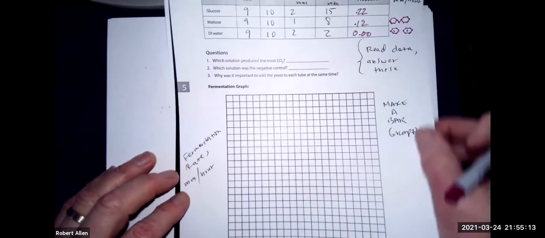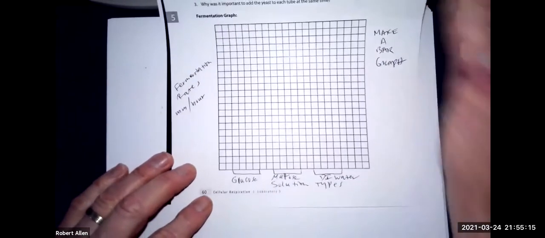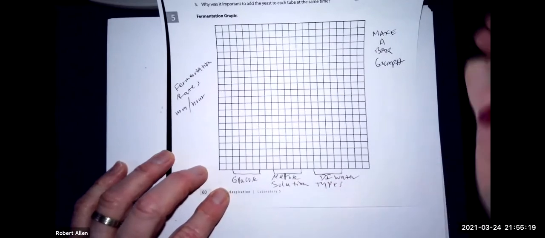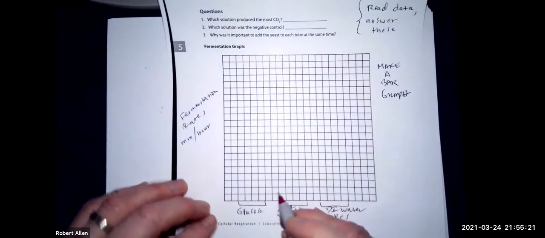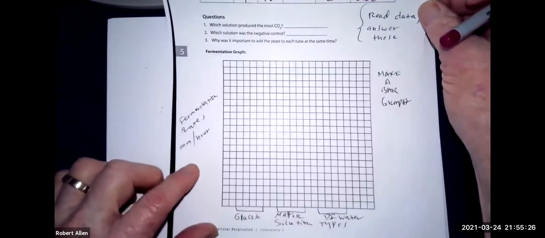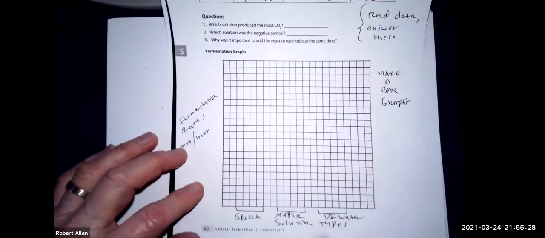I'm not going to answer them for you, but you need to know these. Down here, we want you to make a bar graph. So we want to go glucose, maltose, and deionized water. All right, that's what goes there. And then your fermentation rates are going to go here. So let me go back and look. We have 0.22 is our rate of production.